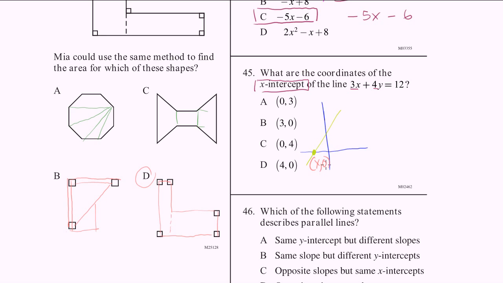So let's figure out what this x-intercept is. We can even look here. This is definitely not an x-intercept. This is a y-intercept. In order to be an x-intercept, in order to be on the x-axis, your y value has to be 0. So the choices are either B or D. If y is 0, let's just solve the equation. 3x plus 4 times 0 is equal to 12, so we get 3x is equal to 12. So x is equal to 4. So the x-intercept is 4, 0. x is 4, y is 0. So this is our choice right there.